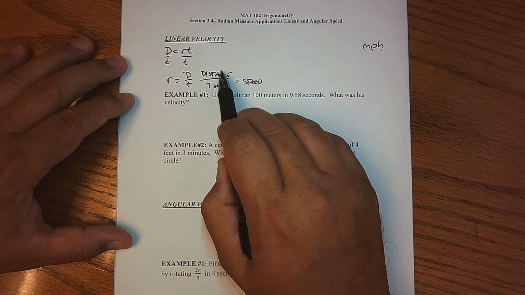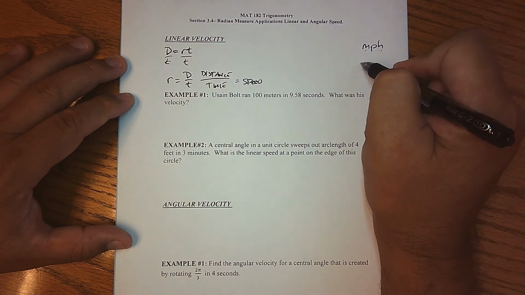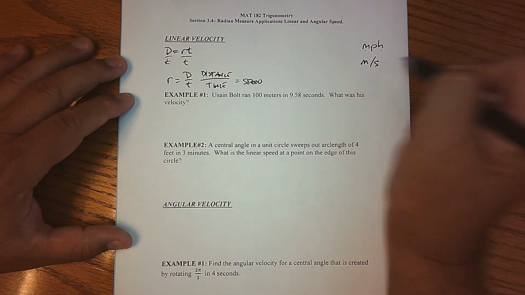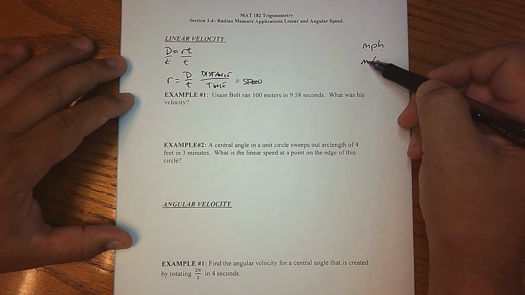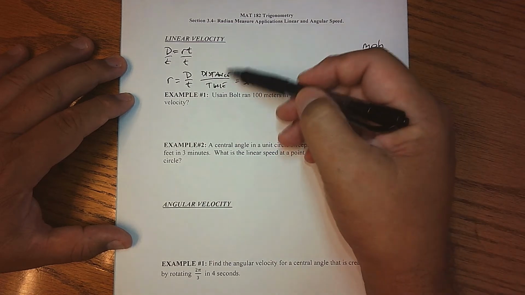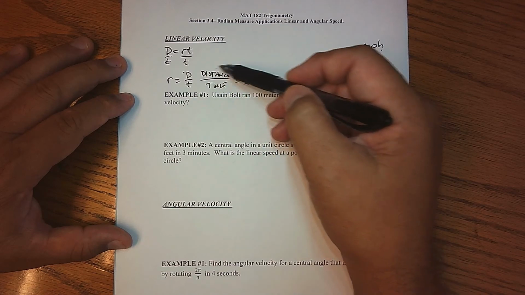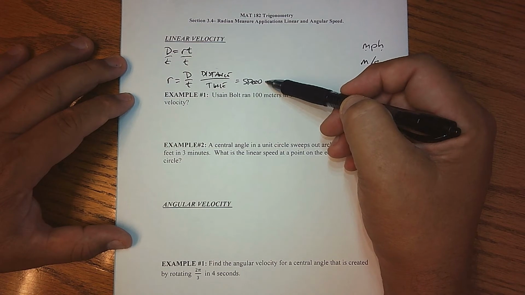So my distance in miles divided by my time. If you're a track athlete, you probably are used to meters per second, because again, the distance we traveled, maybe we went 100 meters, and then it took us so many seconds to do that. So under this formula, take the distance that you traveled, divide it by the time that it took you to travel, and you get your speed of travel.